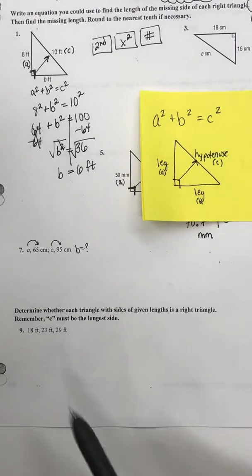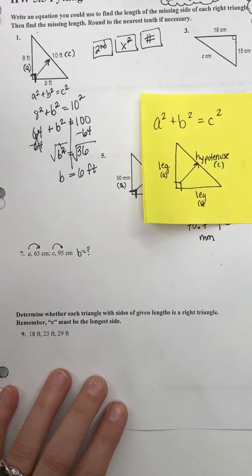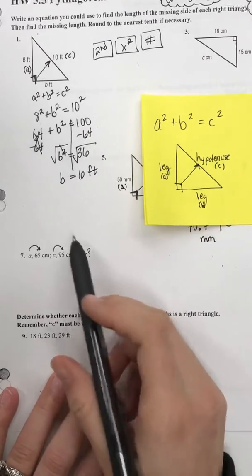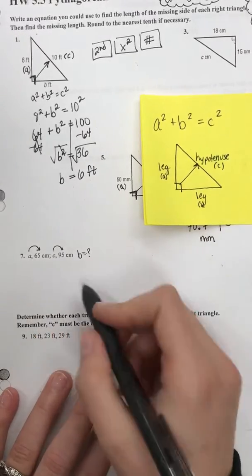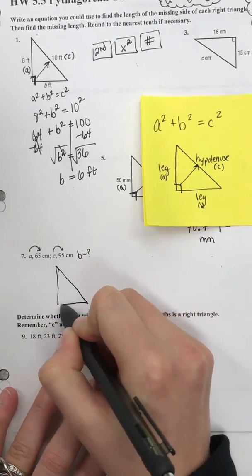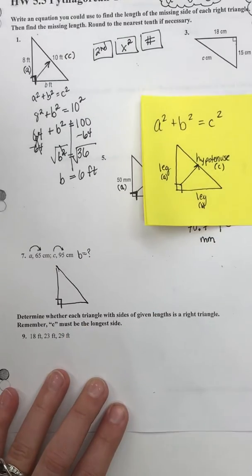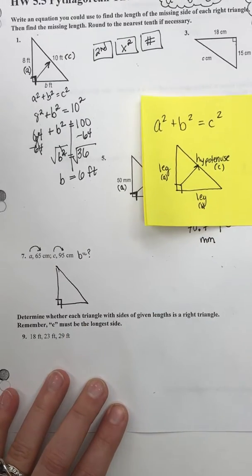In section 5.5 homework, we're going to look at problem number 7, and I'm just going to draw it out for you, and I'm going to ask you to solve it. Notice how you're not given any triangle picture, so why don't we draw one? It will just help us visualize what's happening there. And put your right angle box down at the bottom left or wherever your right angle is.